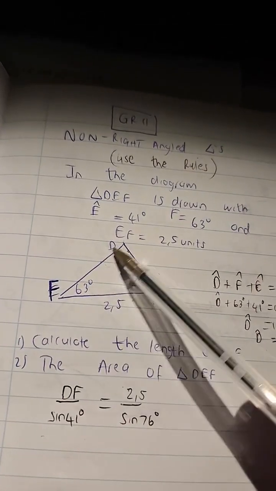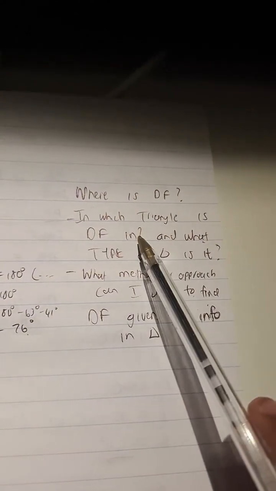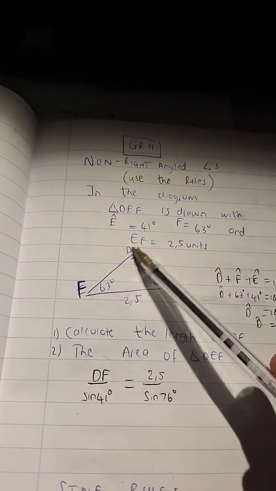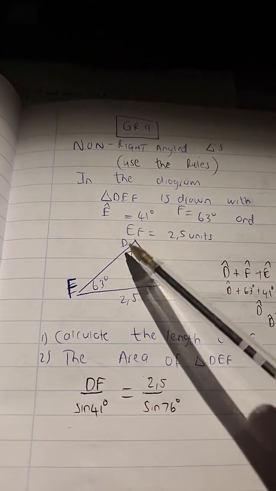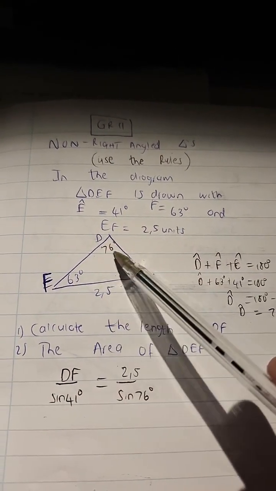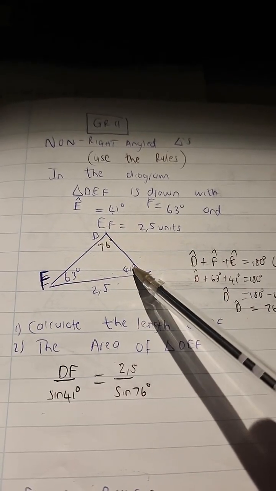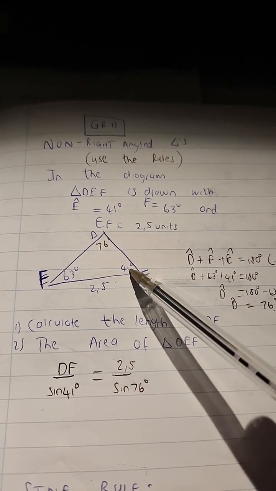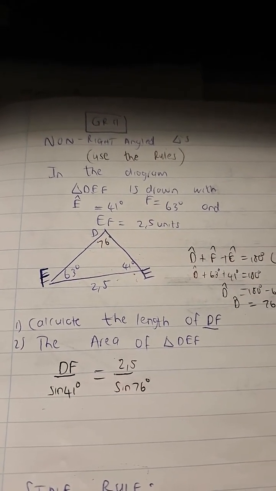First and foremost, we ask, where is DF? So here is DF, it's there. Second question, in which triangle is DF? DF is in triangle DFE. Then we ask, what type of triangle is this triangle that you have identified, DFE? We went ahead, because we didn't have angle D here. We had angle F and angle E, and we want to figure out what type of triangle this is, and we want to check under two categories.